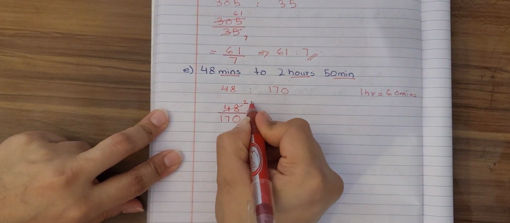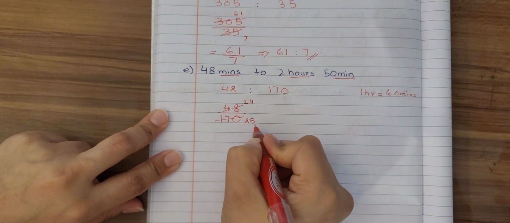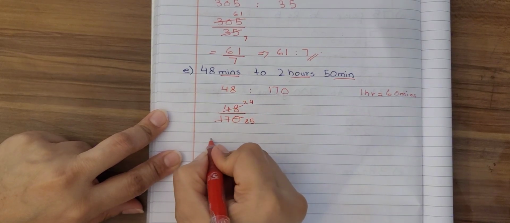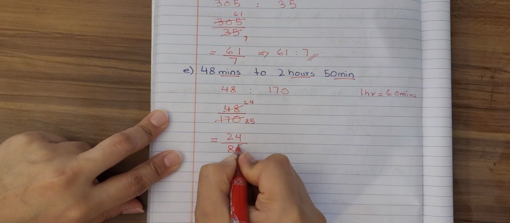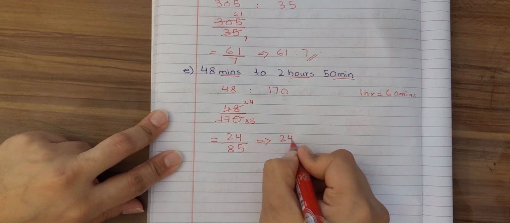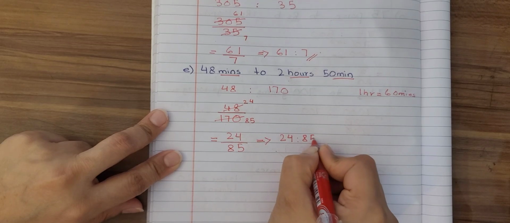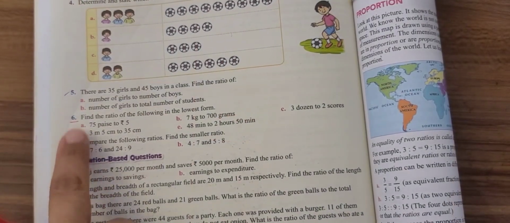We are going to minimize these terms. 2 24s are 48. 2 85s are 170. So 24 by 85. So these two numbers cannot be further simplified. So 24 is to 85 is the answer for this question. So children, always remember that ratio should always be expressed in its simplest form.